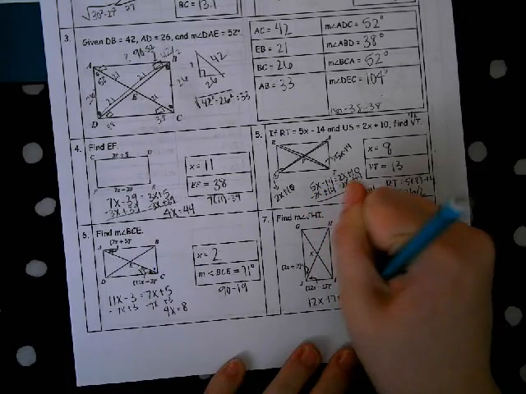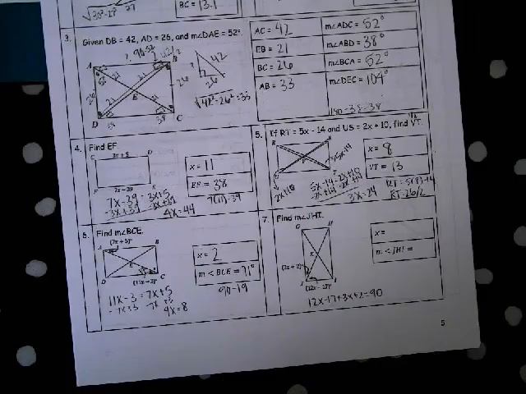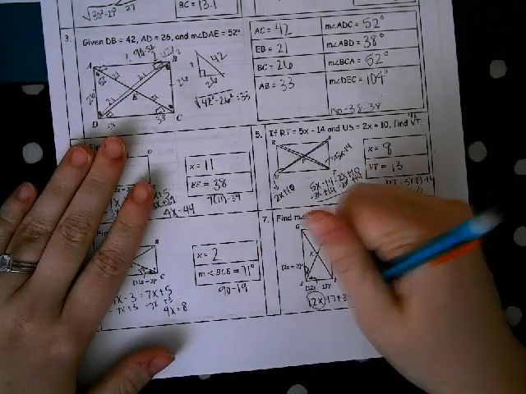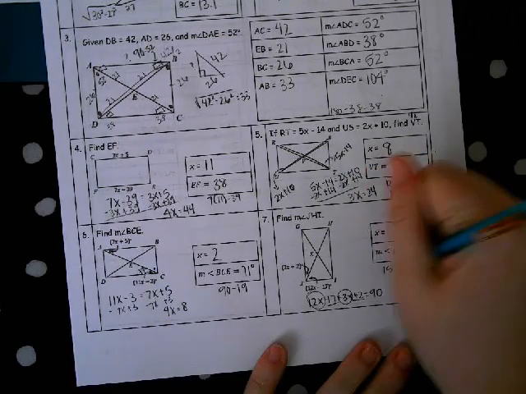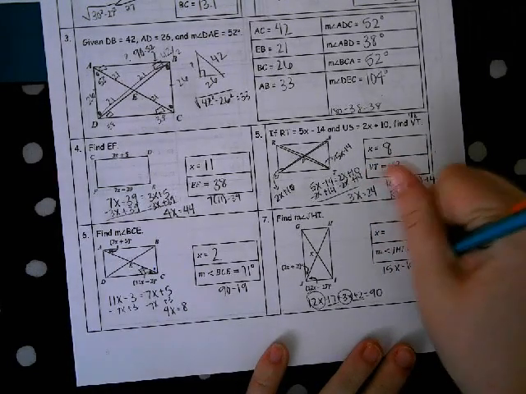Now normally you're used to equaling them to 180. Please don't do that here because you will get the wrong answer. If I set them equal to 90, then I'm right because that is a 90-degree angle. So my first step here is to combine my like terms. So I have 12 plus 3, which is 15x, negative 17 plus 2, which is negative 15, and then I still equal it to 90.